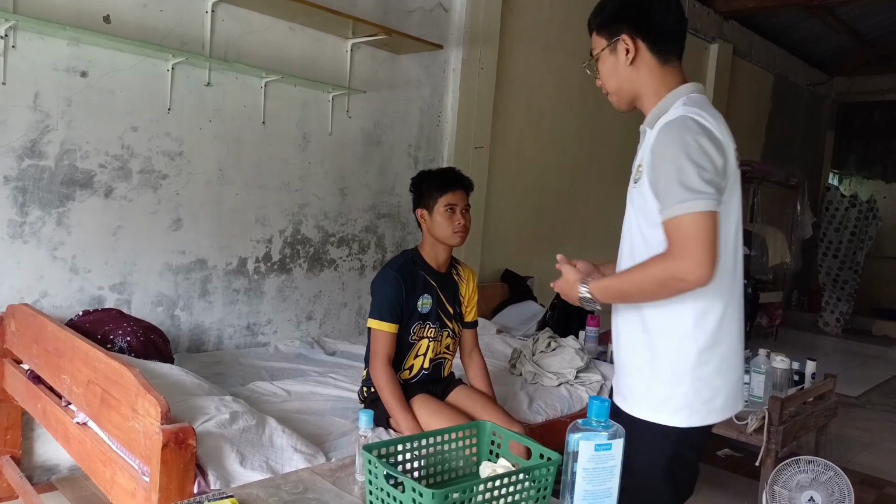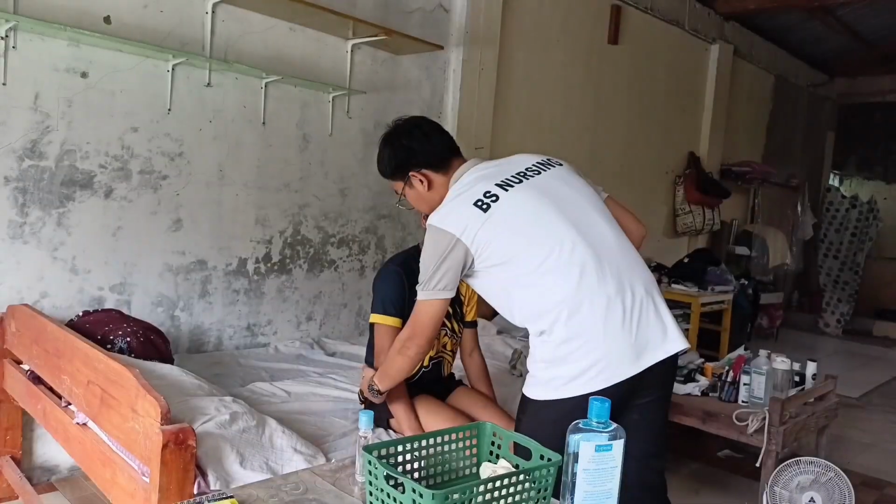Now, we will proceed in assessing the musculoskeletal system. First is to inspect the muscle for size. Also, inspect the joints for swelling.